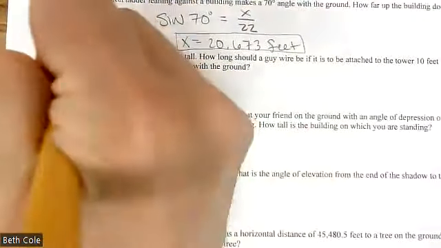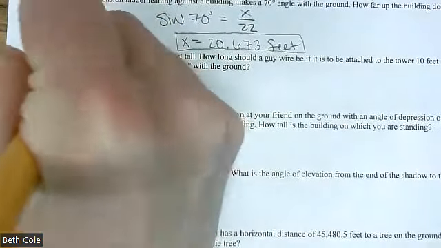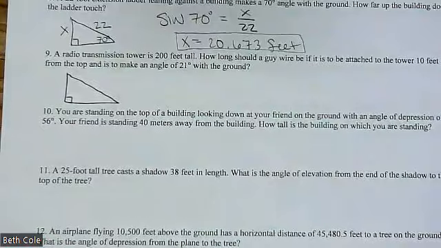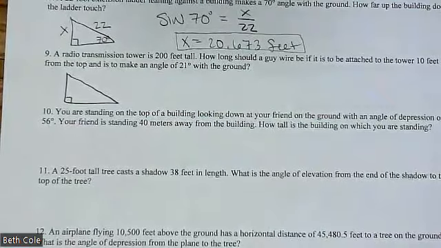Okay. Draw a right triangle. I did it. Do you see how doing a bunch of problems helps you get it? You just have to do a lot of practice. All right, a radio transmission tower is 200 feet tall. How long should a guy wire be?